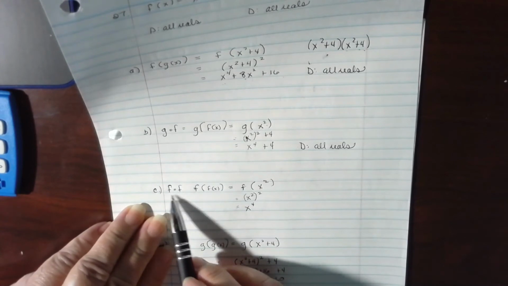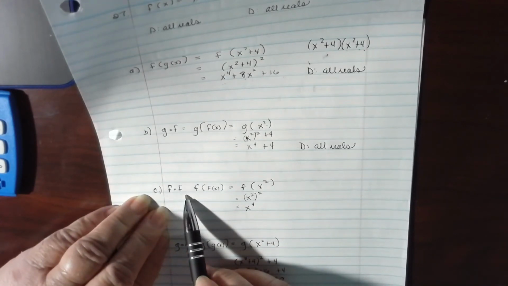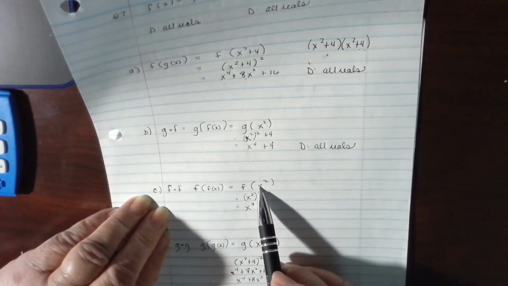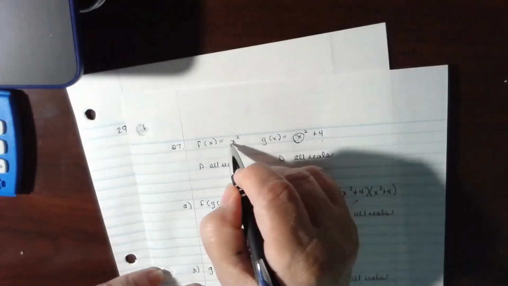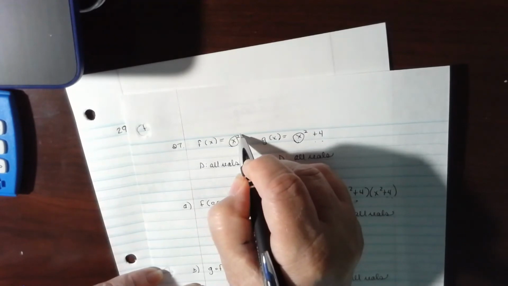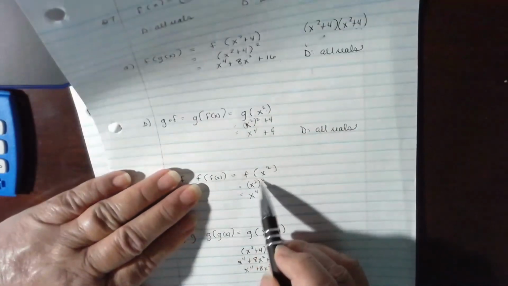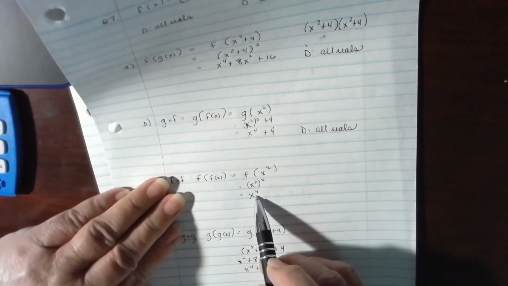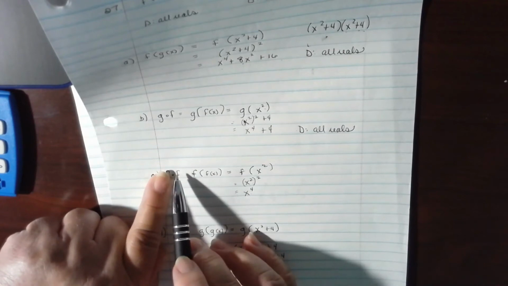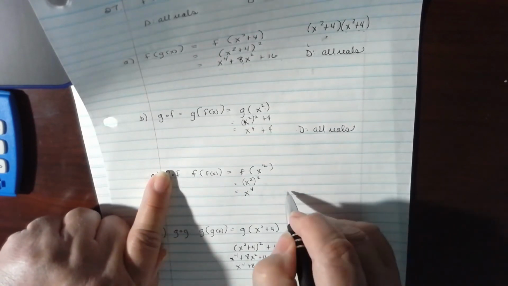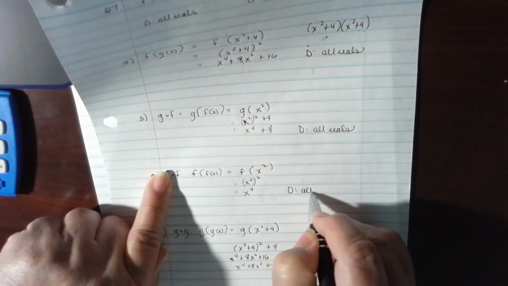Now I'm going to do F composed with F. Well, F was x squared, so that means I need to take something and square it, and my something is going to be x squared. So when I square x squared, I get x to the fourth. The same routine, all reals, still works, domain is all reals.